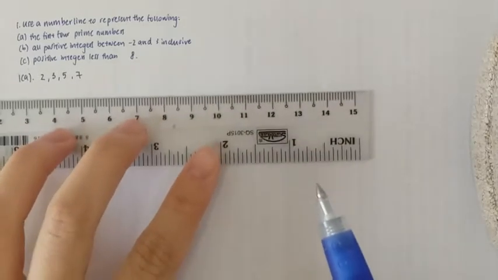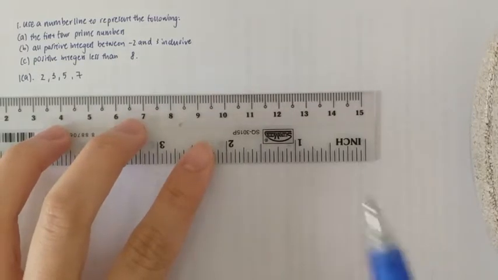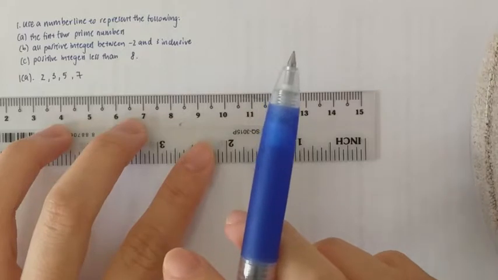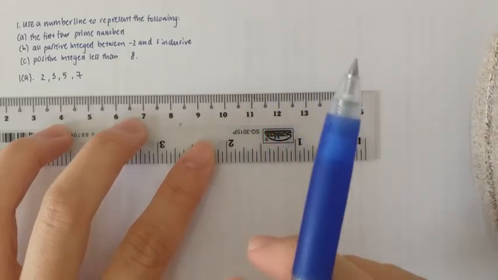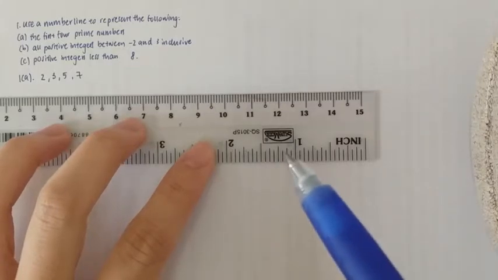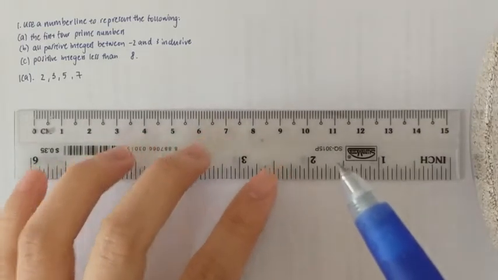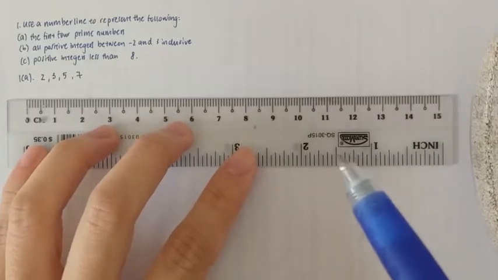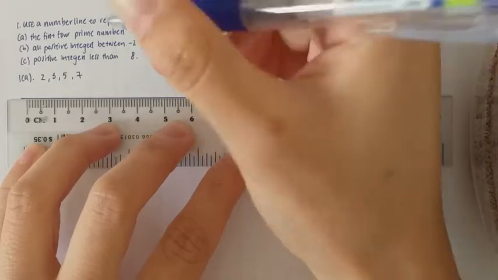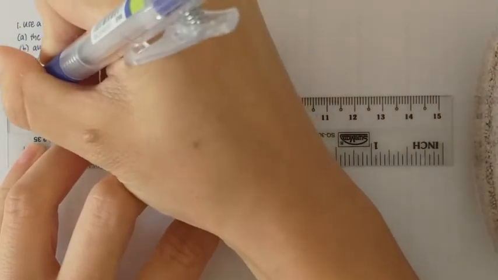So let us use a number line. Draw our number line. Remember, always use a ruler. I'm using a pen in this lesson because I want the lines to be visible. You may choose to use a pencil if that's more comfortable with you. So let us draw our number line and make our tiny markings.